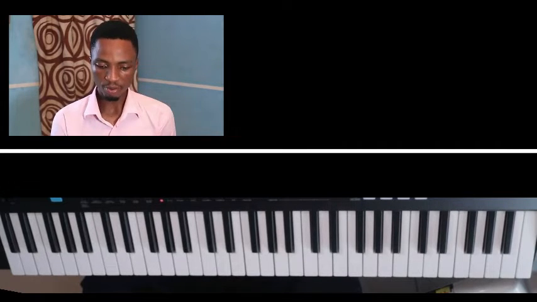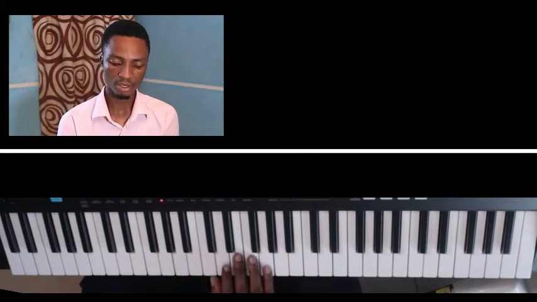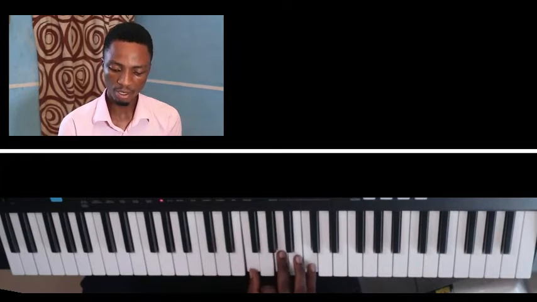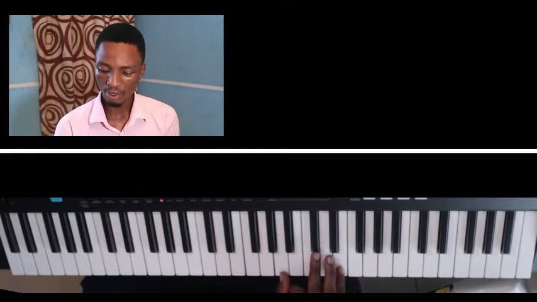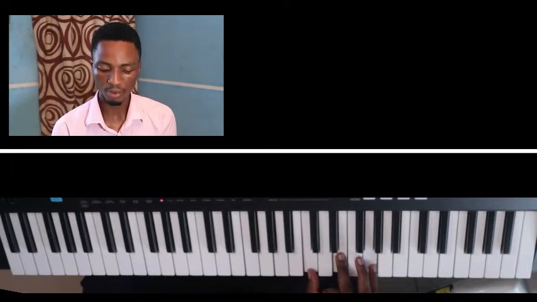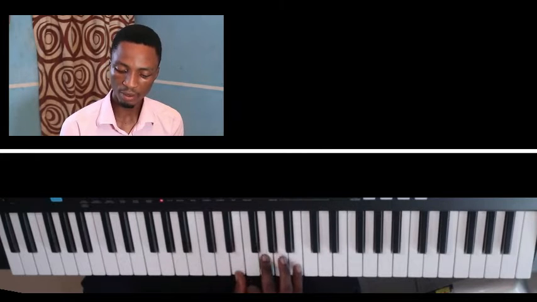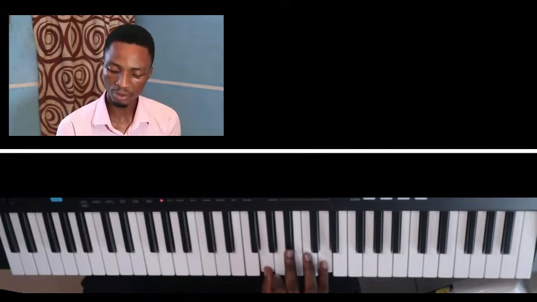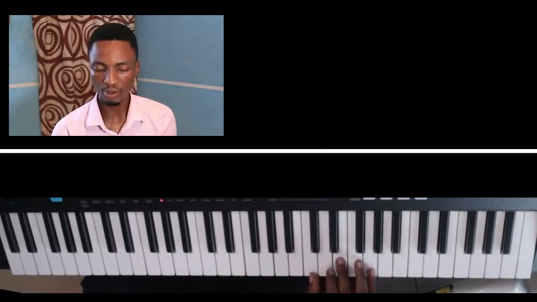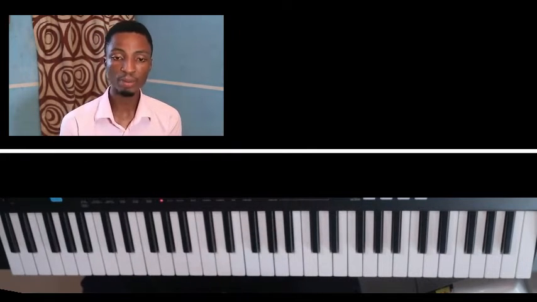The assignment I'll also give you in this is that you build the major and minor triads of all keys. This is the major of C, the major of D, the major of E, major of F, major of G, major of A, major of B, and then major of C. Now this is the minor of C, this is the minor of D, this is the minor of E, minor of F, minor of G, the minor of A, the minor of B, and then the minor of C. So build the major and minor triads of all keys, including the black notes.